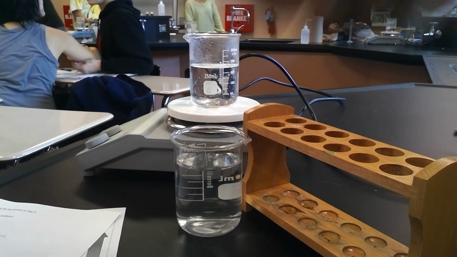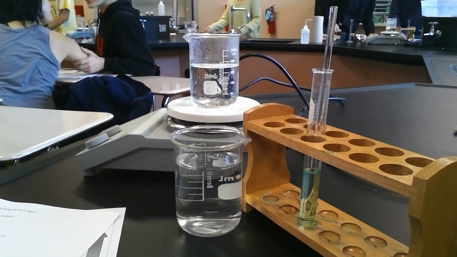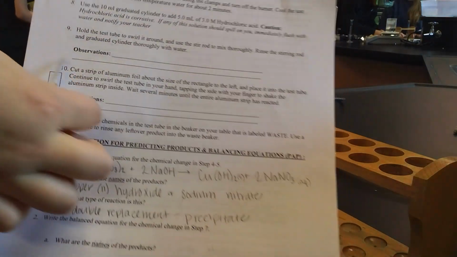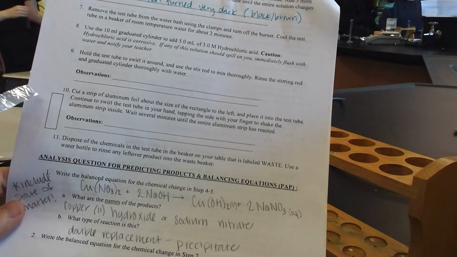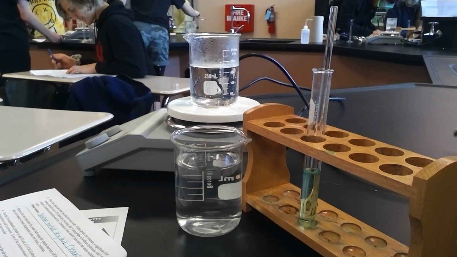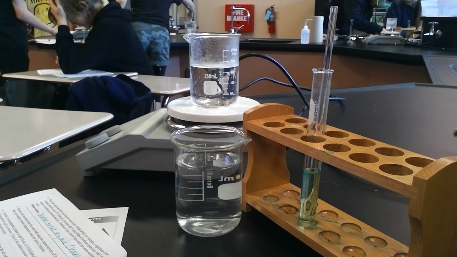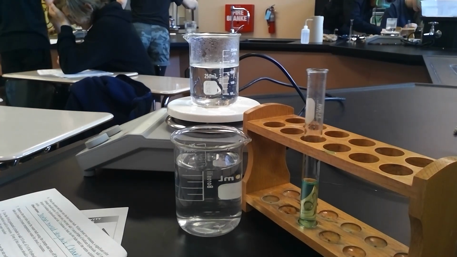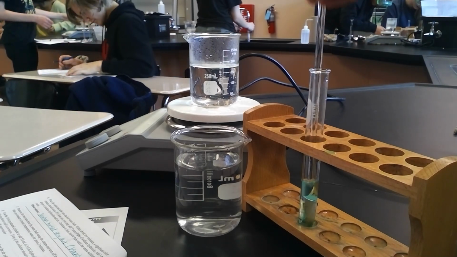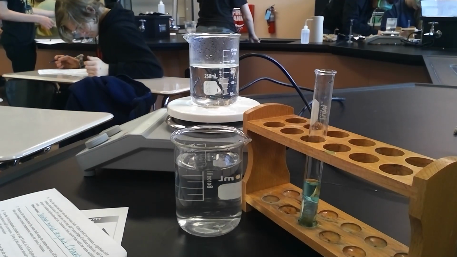I'm going to dry it off and put it in here. And then I cut already a little piece of aluminum foil, so it's about that same size. It can be slightly larger or smaller. And so I'm going to go ahead and just drop that right into the test tube. Mine's a little thick, but that's fine. I'll just kind of shove it down there. So letting that sit.